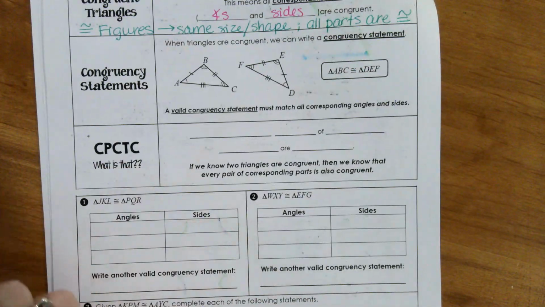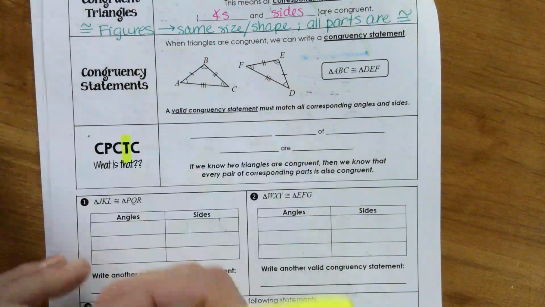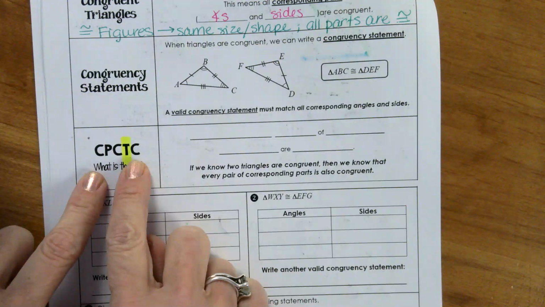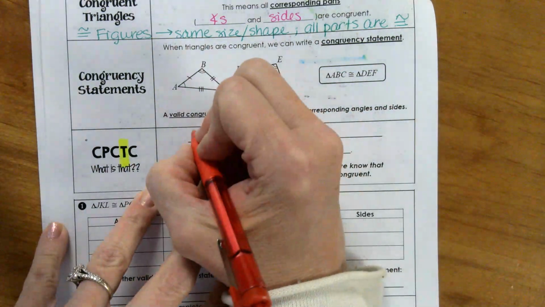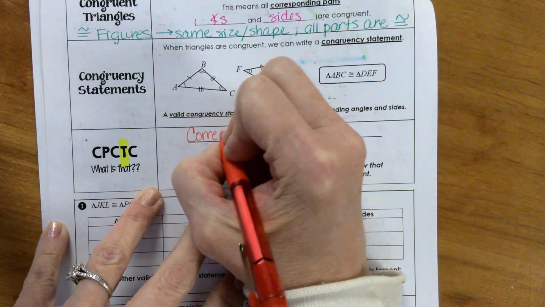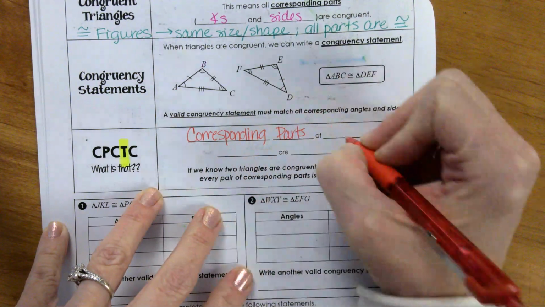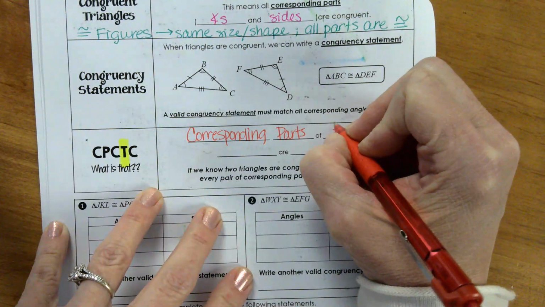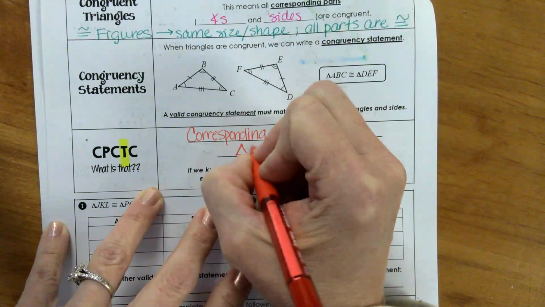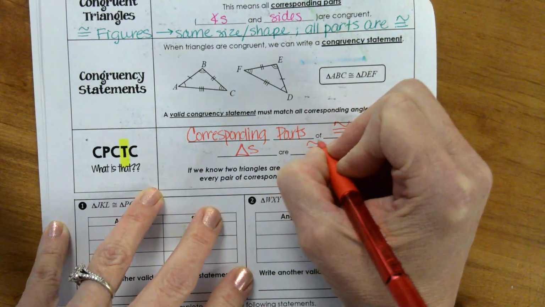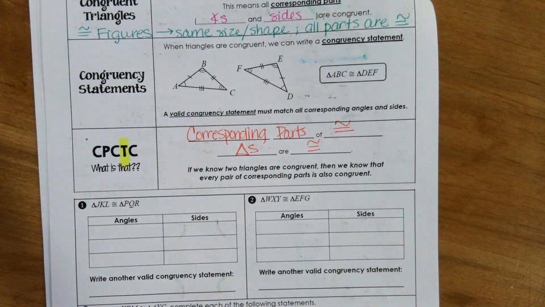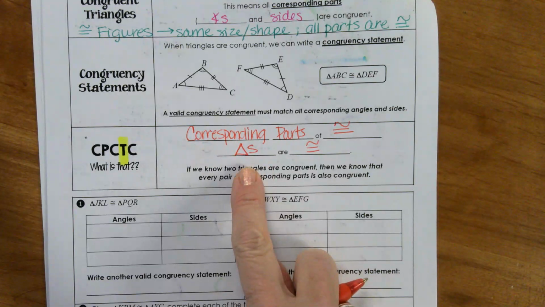So then, I actually just talked about this a second ago. CPCTC: corresponding parts of congruent triangles are congruent. Are you okay with my abbreviations? I don't like to write all those words out. So if you're good with my abbreviations, you are welcome to use the same thing, or you can write the words out. You can write corresponding parts of congruent triangles are congruent.